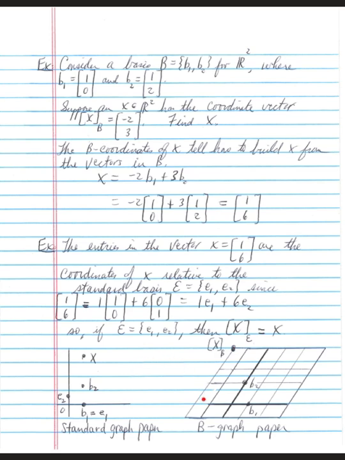Here's a comparison from standard graph paper to B graph paper. B1 is (1, 0), so you would go over 1, don't go up or down. B2 was (1, 2), and I'm going all the way back to the top for B1 and B2. We would go right 1 up 2, so there's B2. X we determined to be (1, 6), so you'd go over 1 up 6. Notice these are all on a vertical line.